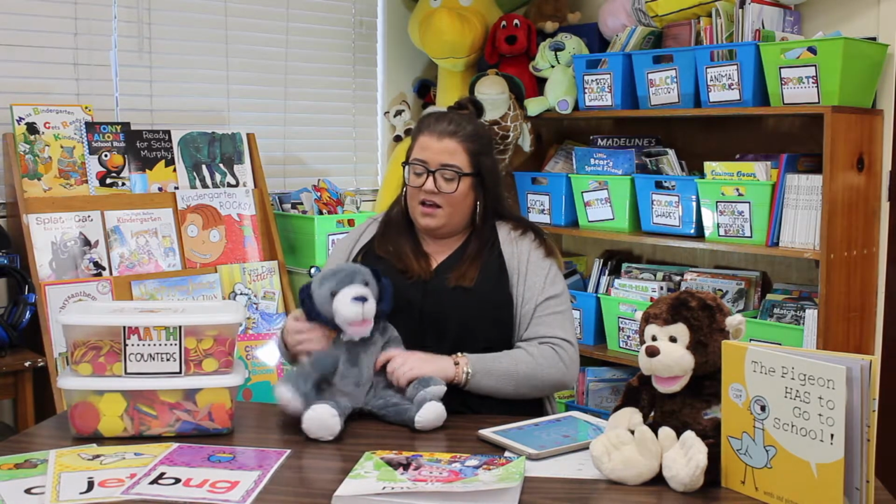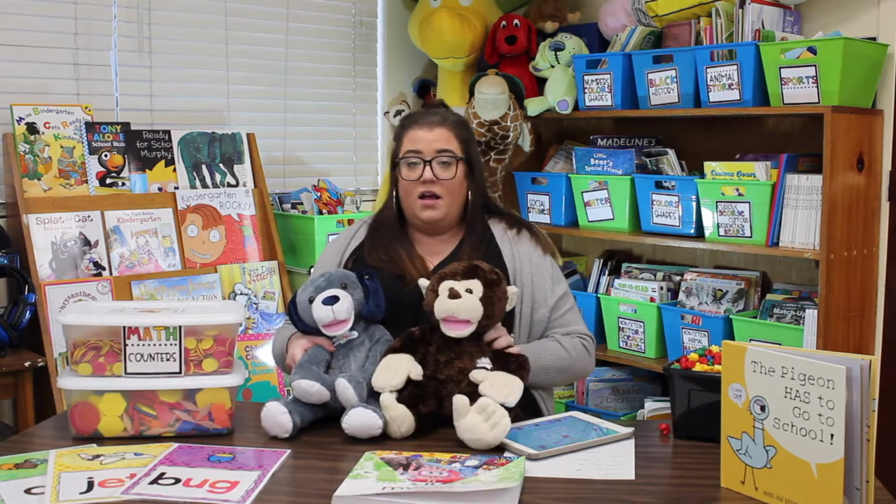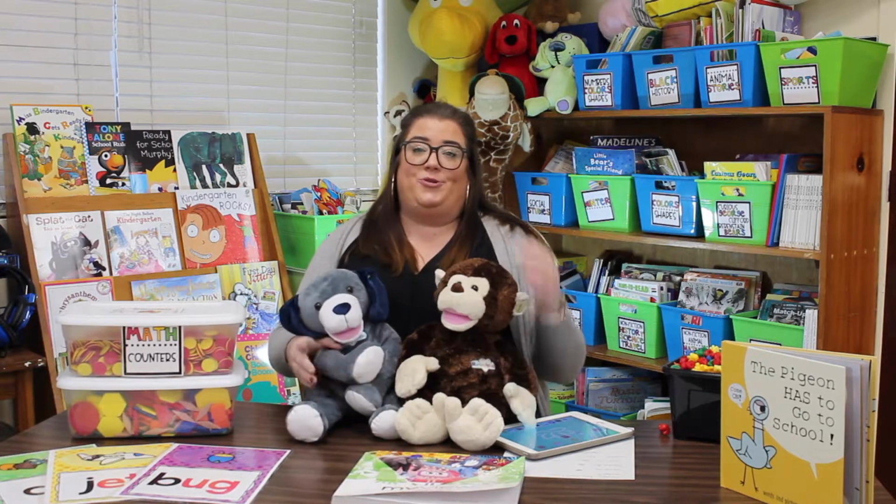This is Hudson the dog, and this cute little guy is Parker the monkey. These guys are super soft. I love them, and I know your students will love them too.